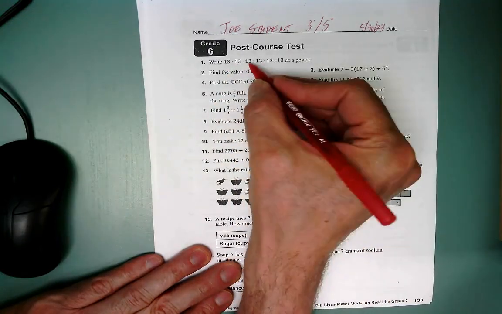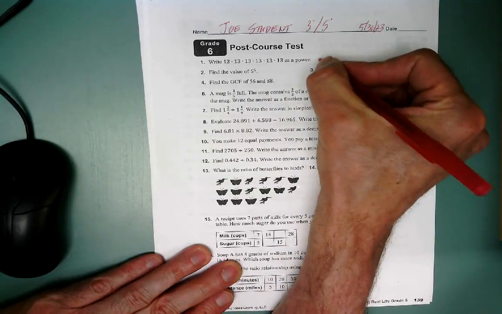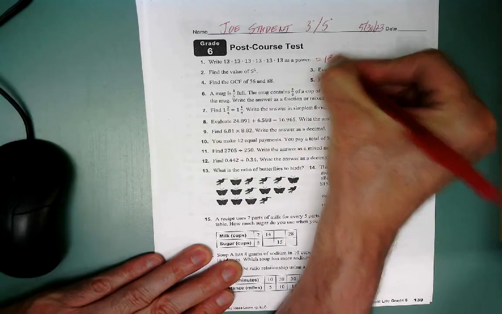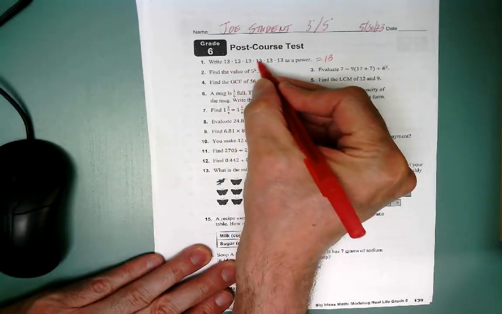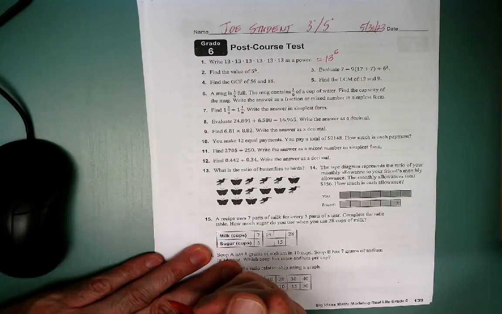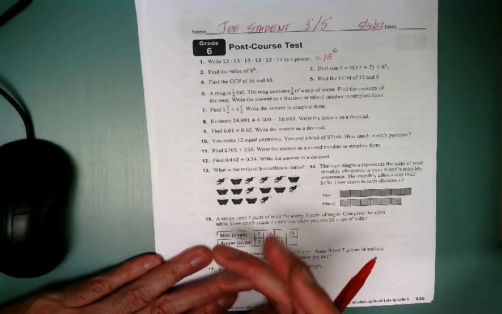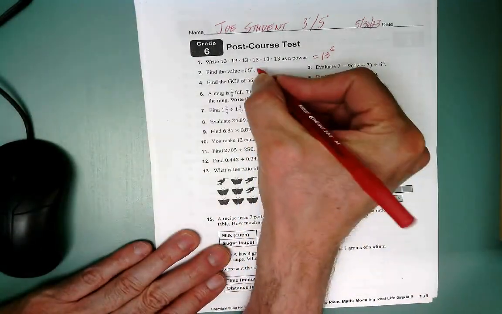The first question talks about exponents, and it says write 13 times 13 times 13 times 13 times 13 times 13 as a power. That's going to be 13 to what power? You go count them. 1, 2, 3, 4, 5, 6. 13 to the 6th power. And there's no short way of saying that, like to the 2nd power and the 3rd power. You can say squared or cubed.